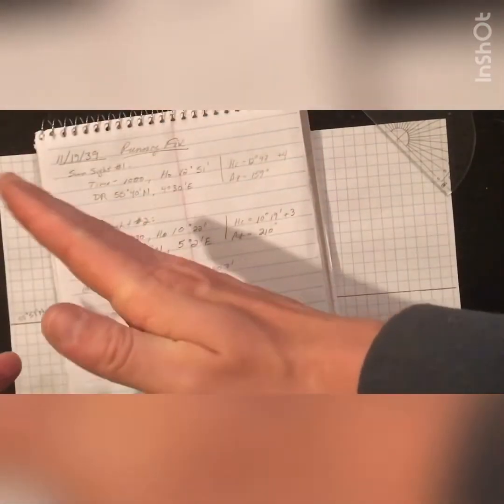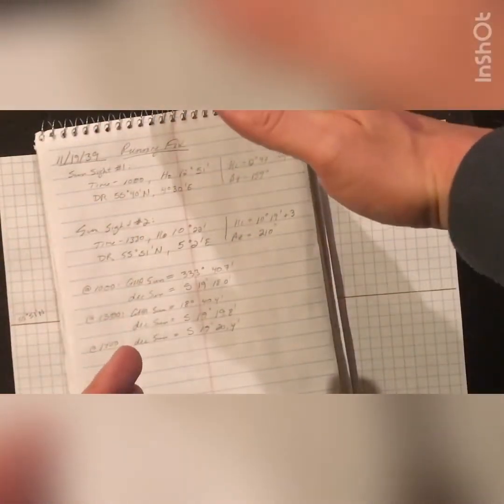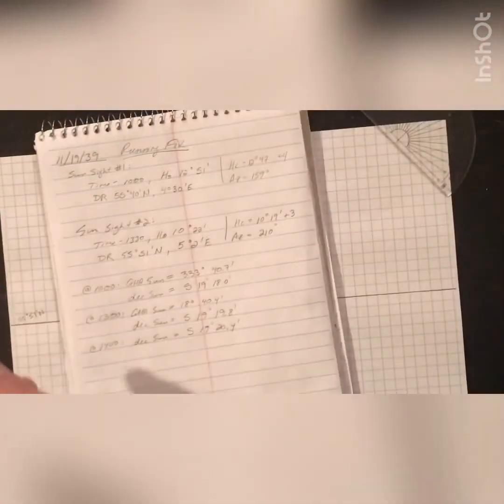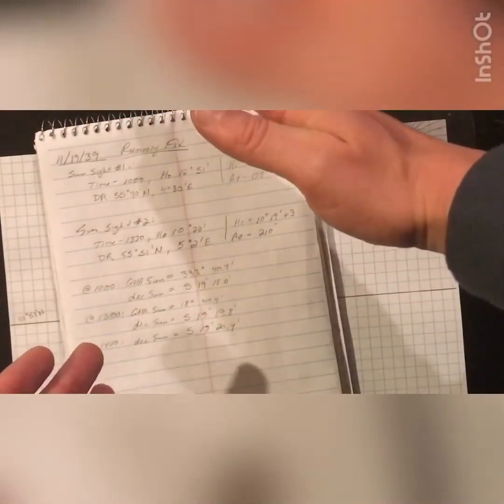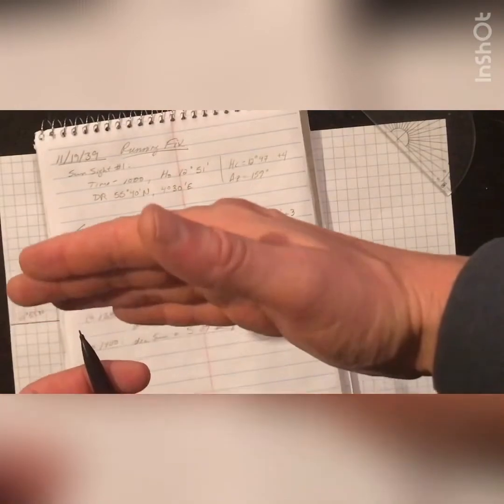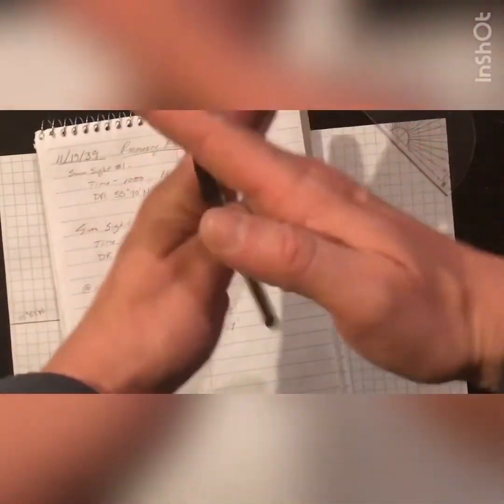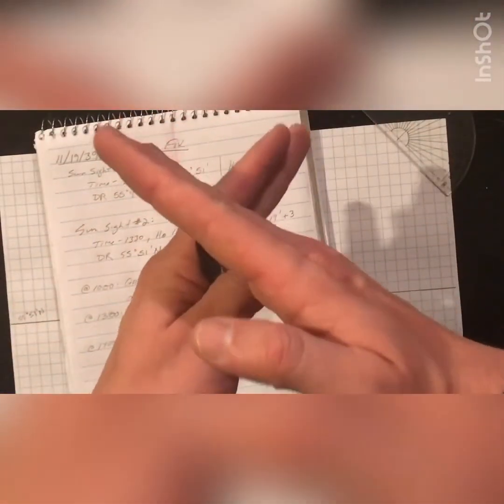What you do is take that first line of position and advance it to the second line of position. You dead reckon that line of position forward, using time, speed, and distance, and where those cross is your running fix.